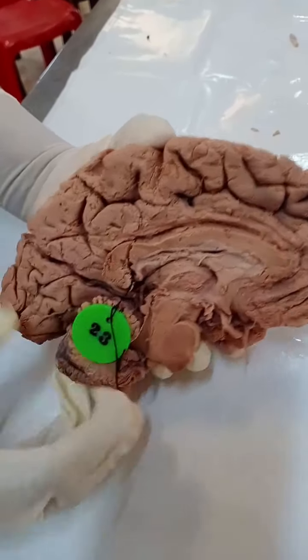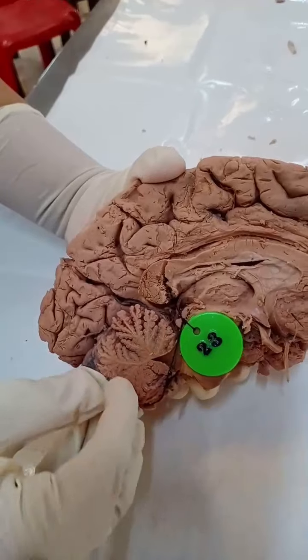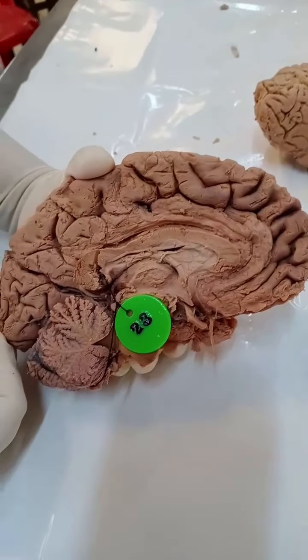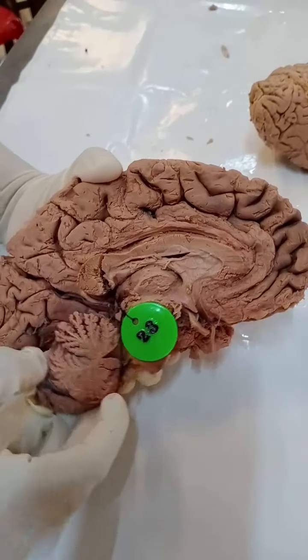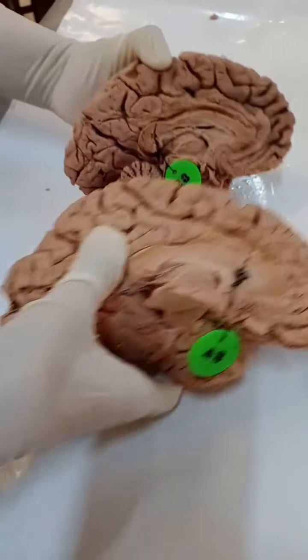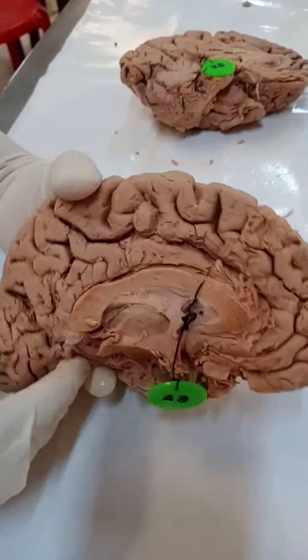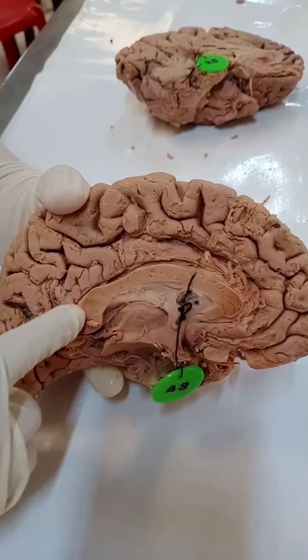So when we get a cerebral hemisphere like this, we can see this is the cerebellum. So we can clearly identify that this is the anterior end and this is the posterior end. But it need not be like this always. We need not get the cerebellar hemisphere always. So if we get only the cerebral hemisphere without the cerebellum, we still need to identify which is the anterior end and which is the posterior end. So that is with the help of corpus callosum.